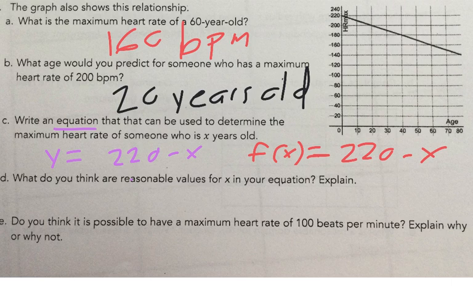Y equals mx plus b. What is your slope? What is your y-intercept? So this is that, just flip it around. To write the equation of a line, we need what two things? Slope and a y-intercept. That's all we need. If you can find those, you can write the equation of a line.